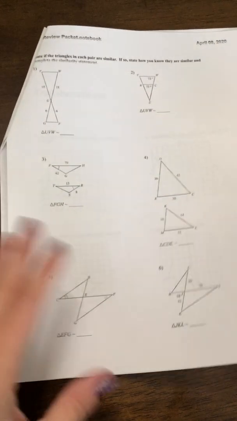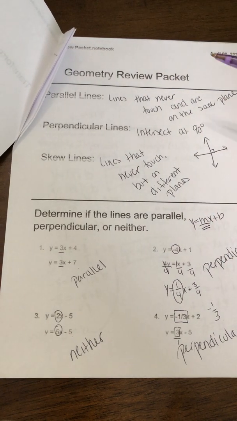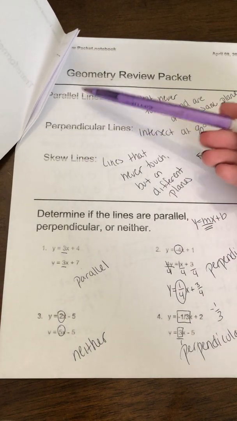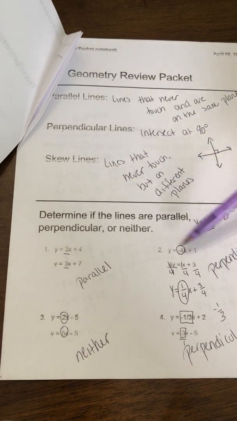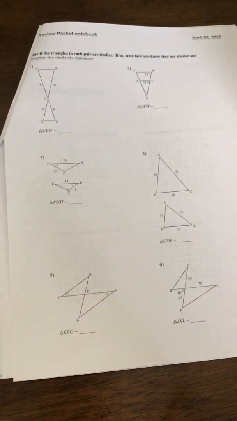I am in your geometry review packet, and a few days ago we reviewed parallel and perpendicular lines and how to write equations in those forms. So the next topic that we're going to review is similarity in triangles.